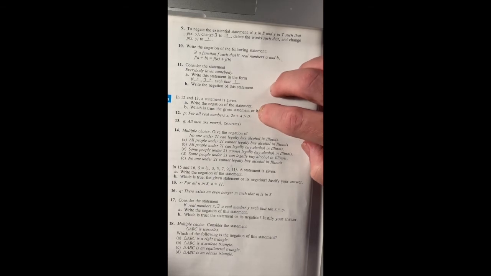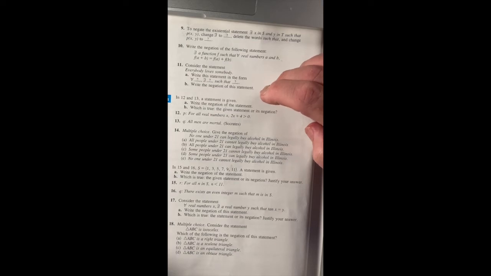So: for all real numbers x, 2x + 4 is greater than 0, and the negation would be there exists a real number x such that 2x + 4 is less than or equal to 0. I would think there's a bunch of real numbers that would make 2x + 4 less than or equal to 0. The first one I can think of is -2, which would make it equal to 0.